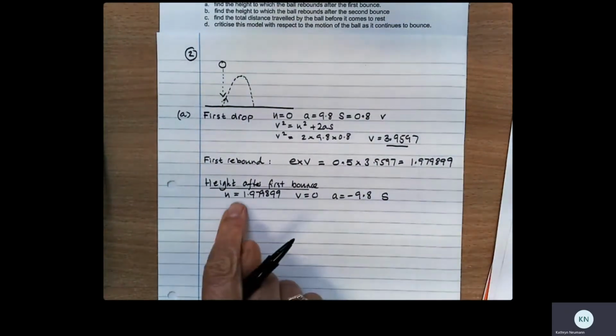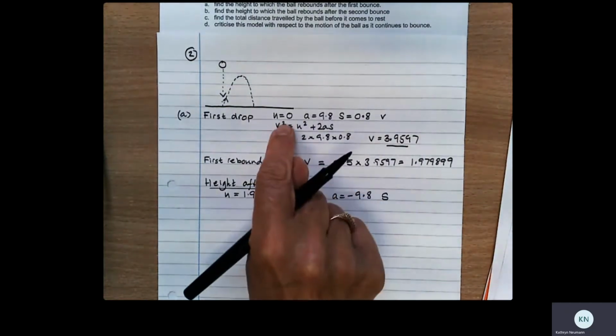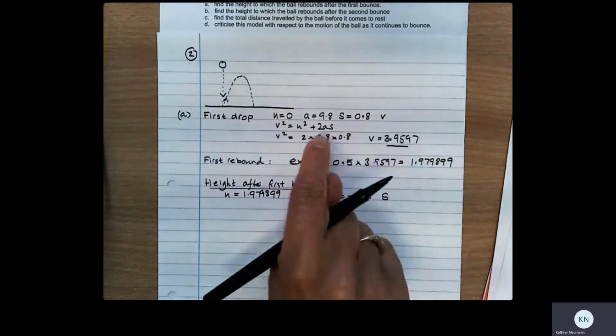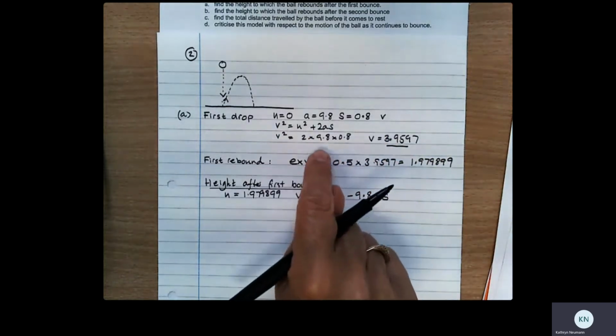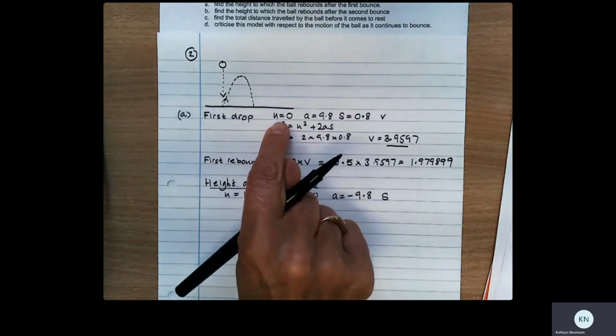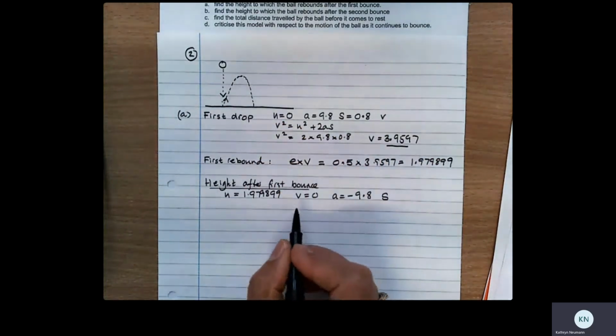Notice that in this part of the question, I've taken upwards as positive. In this part of the question, I've taken down as positive. That's really just because it makes sense to do that. And you can do that, so long as you're very clear on what you're doing. But just watch out for your signs to make sure you get things the right way around.